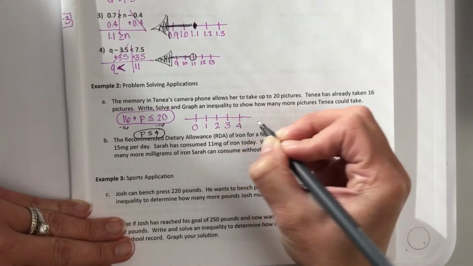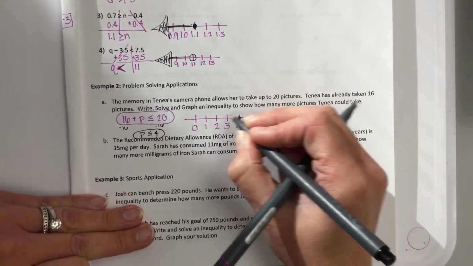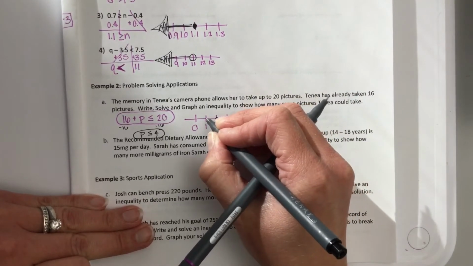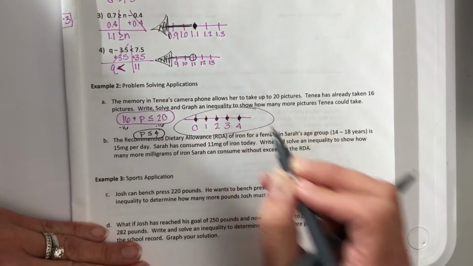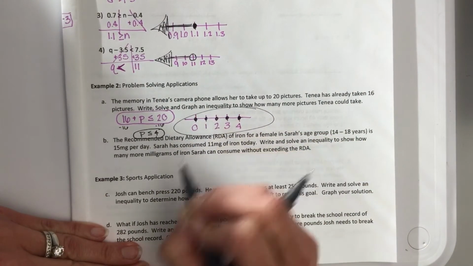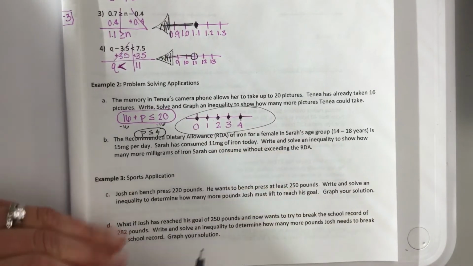And the answer is no. So your answer here is going to be include 4, 3, 2, 1, and 0. It's not a solid line because you can't include, it's not like 1.5 pictures, or -2 pictures. So it has to be just those whole numbers there.